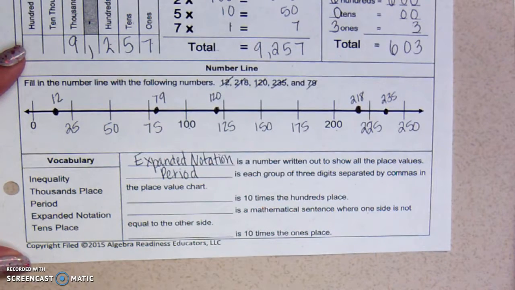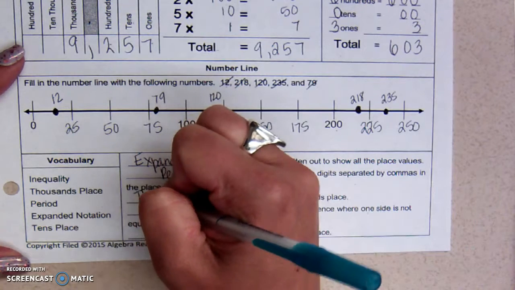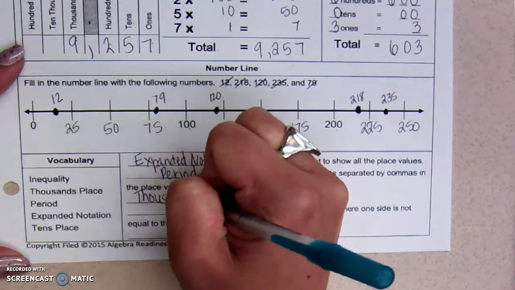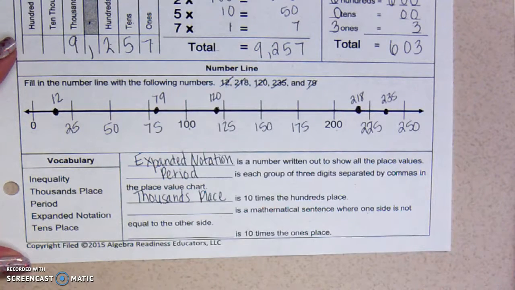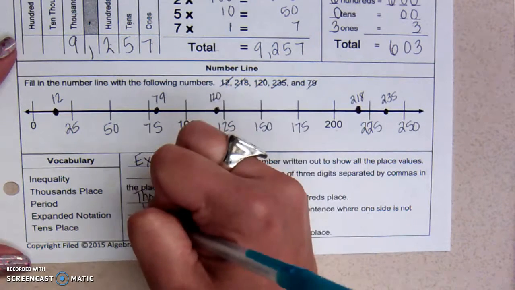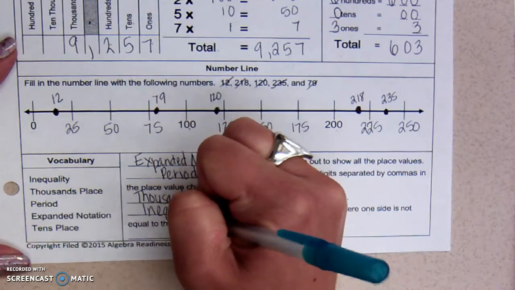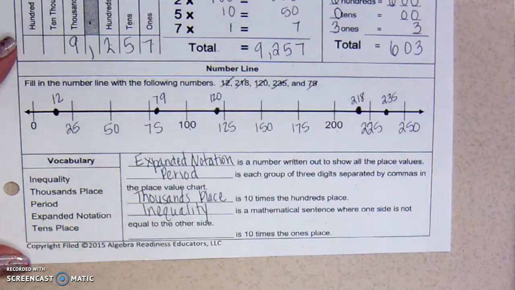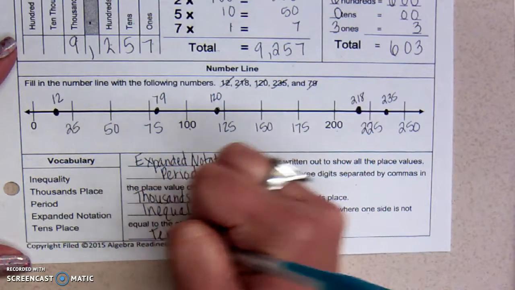Blank is 10 times the hundreds place, that is thousands place. Blank is a mathematical sentence where one side is not equal to the other side. It's inequality. And blank is 10 times the ones place, is the tens place.